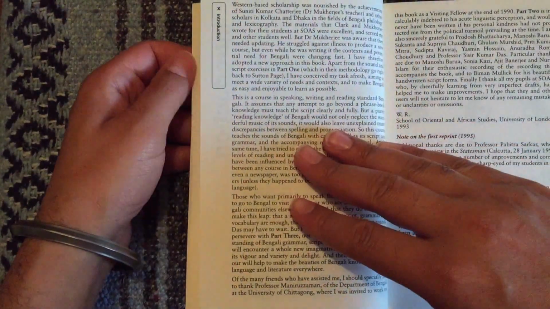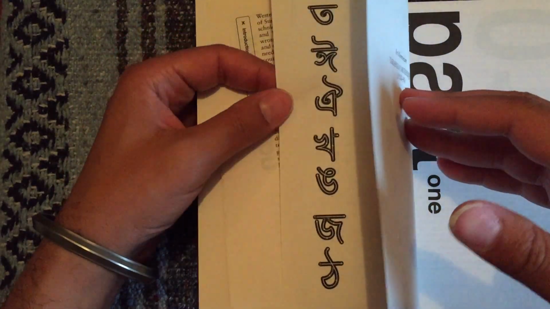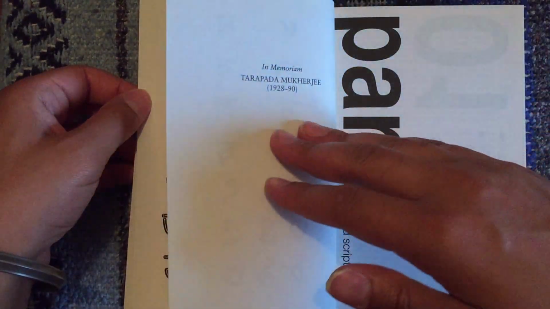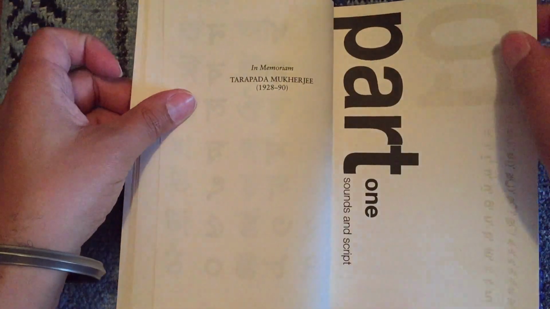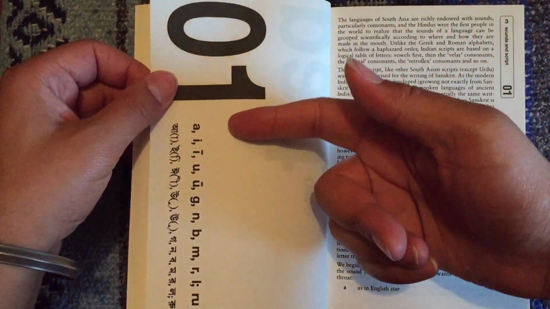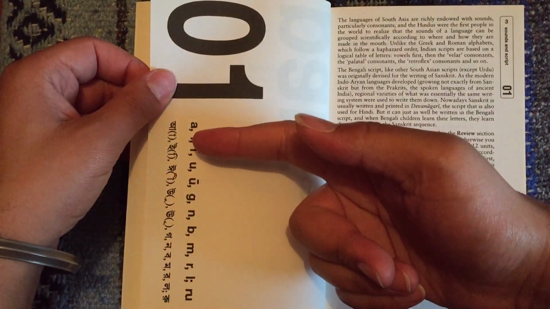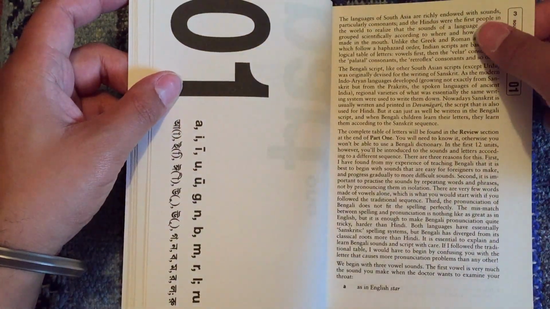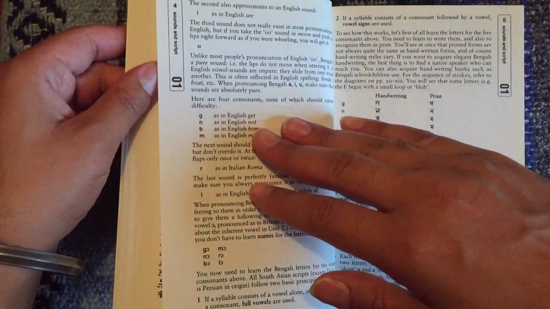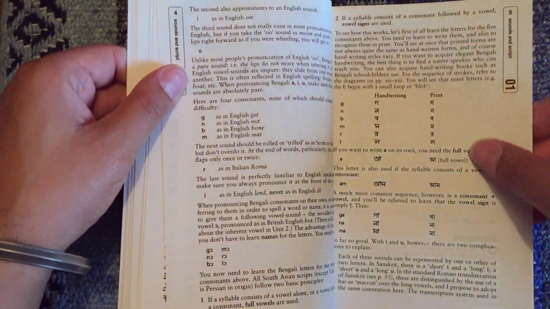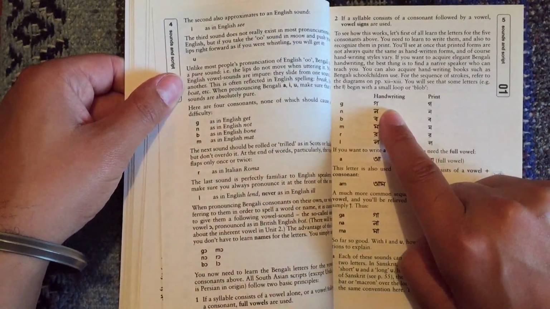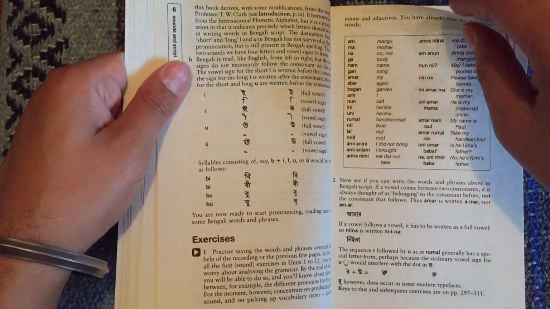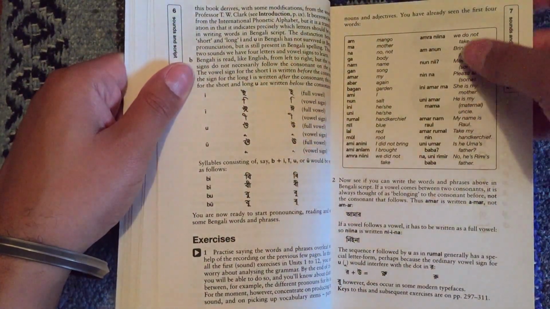First is the introduction to the language. Here's a diagram of the script, and part one, sounds and script. So as I said, you're going to be learning certain chunks of the alphabet in chunks. It's going to give you a little bit of a blurb about it, and then talk about some of the sounds and give you a look at the handwriting versus the print form of the letter, and some exercises. And you do get a little bit of vocabulary here.